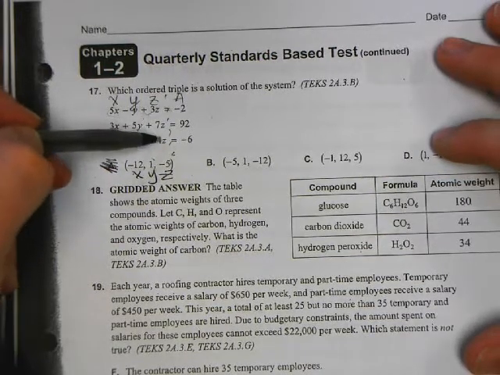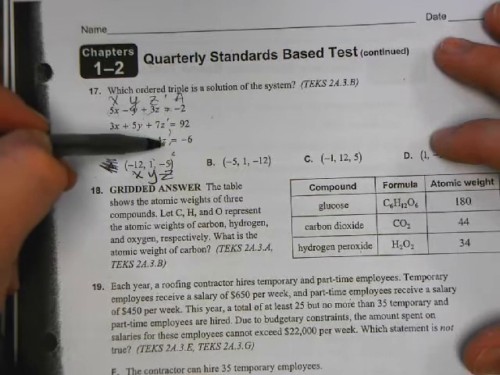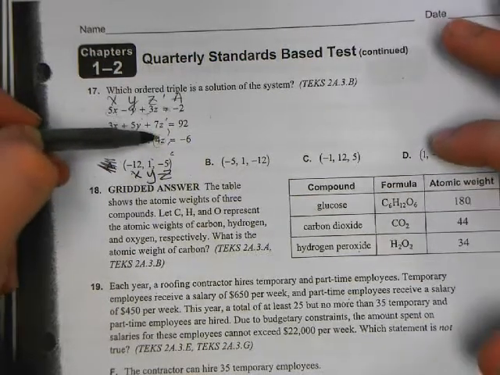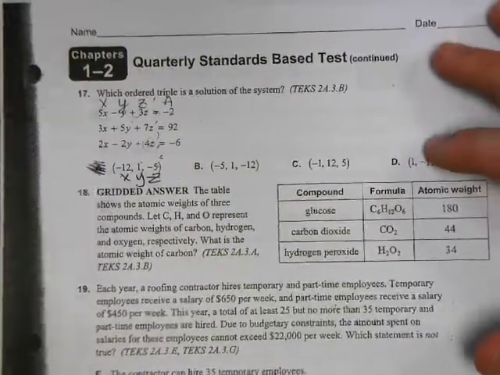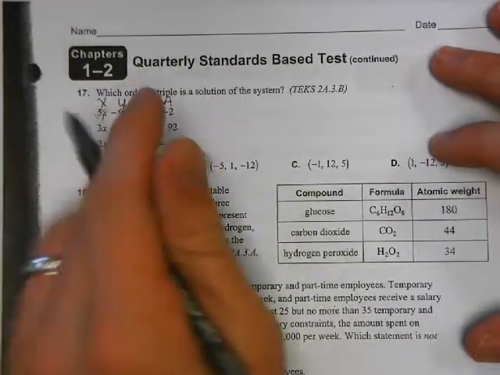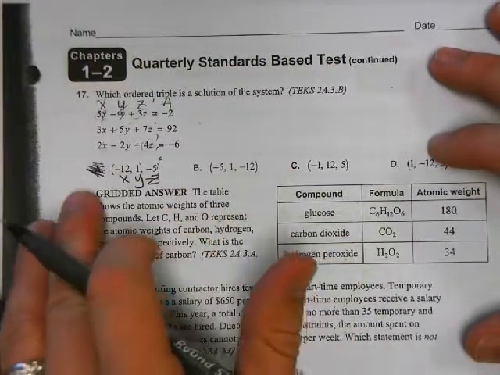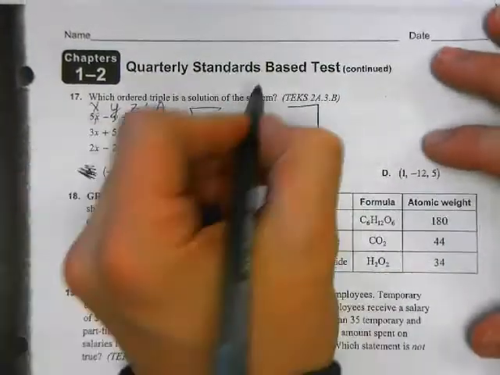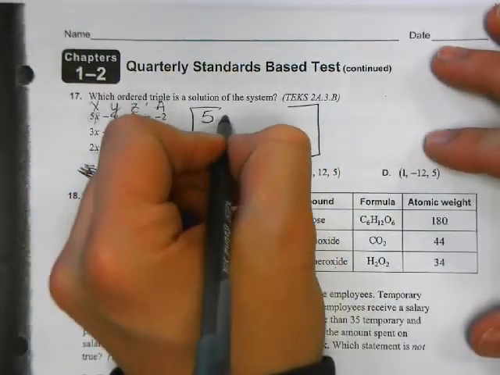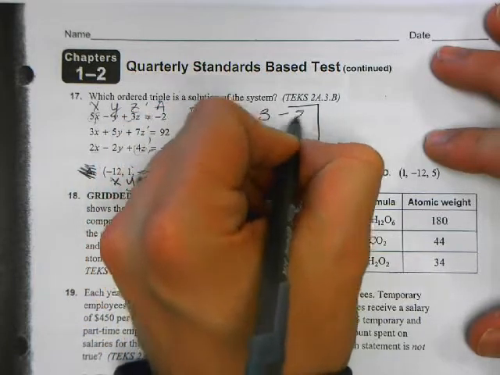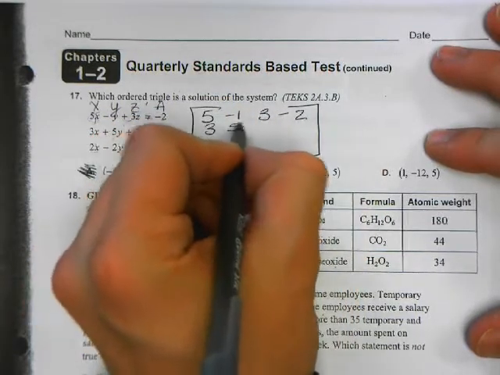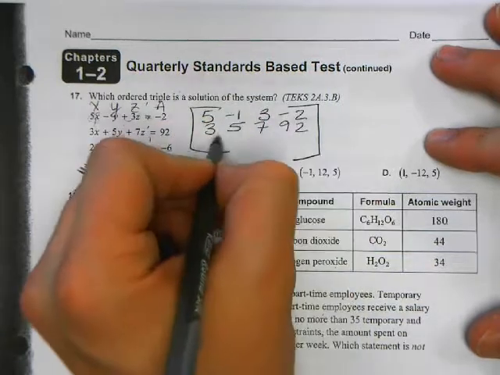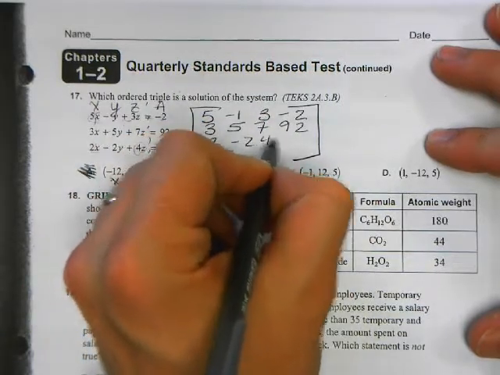You still need to put a 0 here if you didn't have any z's. Okay, now that everything looks like it's in order, I don't need to do any algebra to fix the equations. I can just write my matrix as just coefficients: 5, negative 1, 3, negative 2, 3, 5, 7, 92, 2, negative 2, 4, and negative 6.